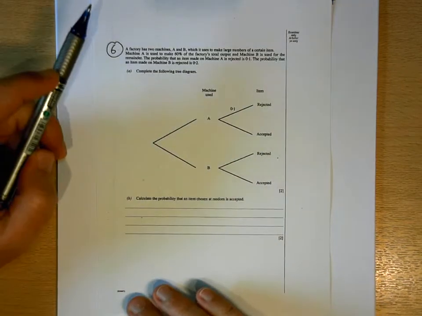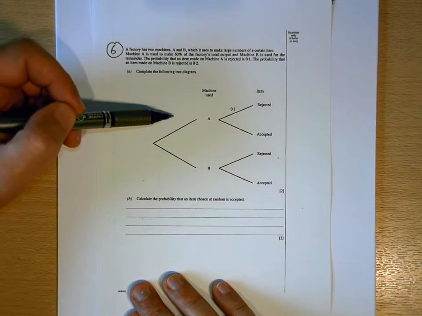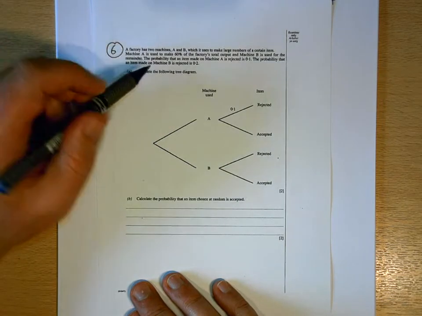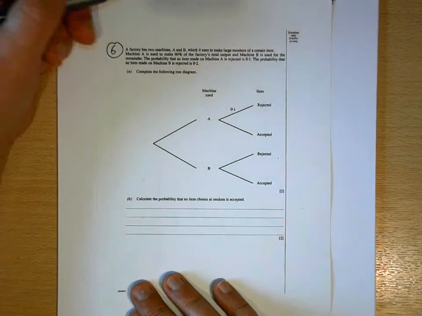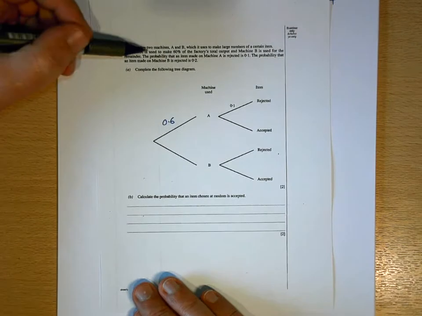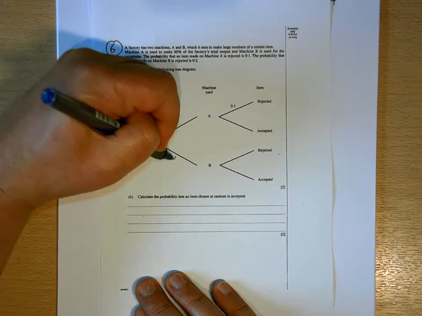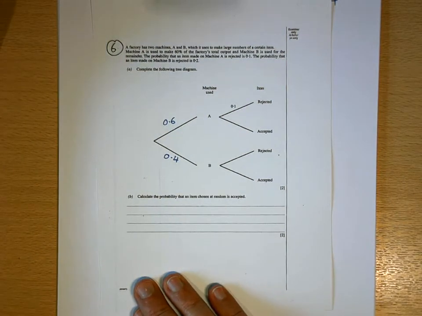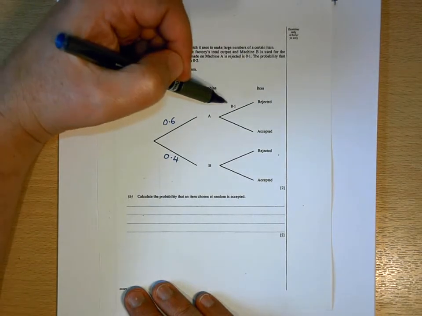So the first pair of branches is the chances of what machine is being used. So machine A is used to make 60%. 60% as a decimal is 0.6. So machine B will be used 40% of the time, which is 0.4. Then we've got whether it's accepted or rejected.